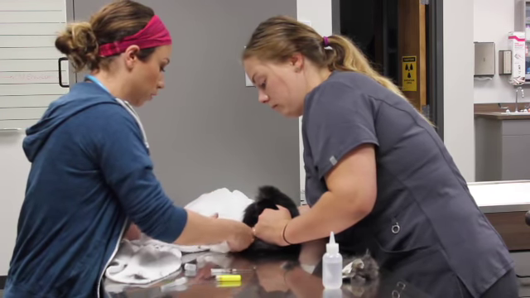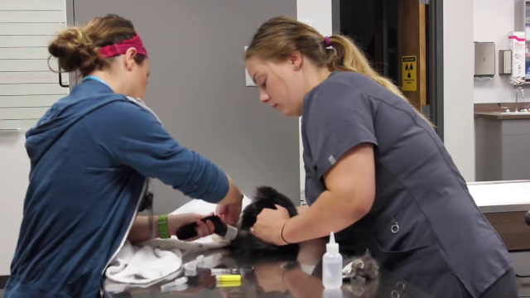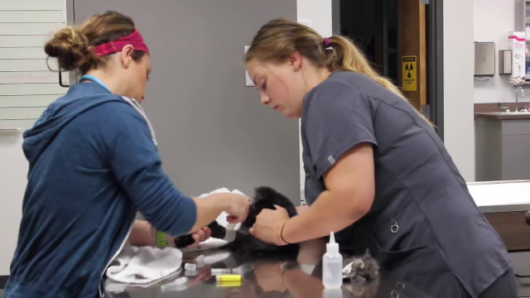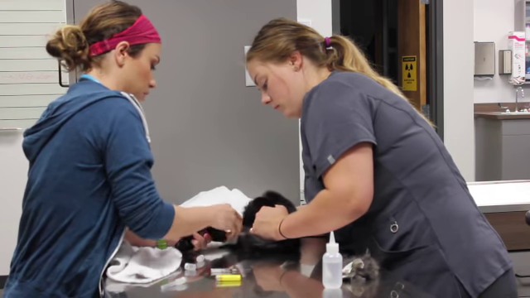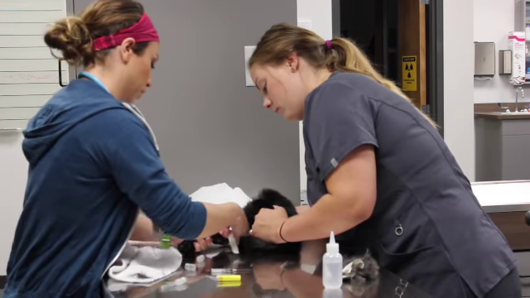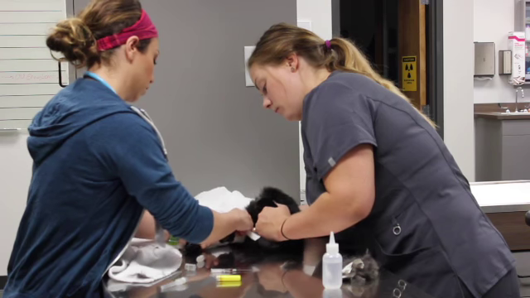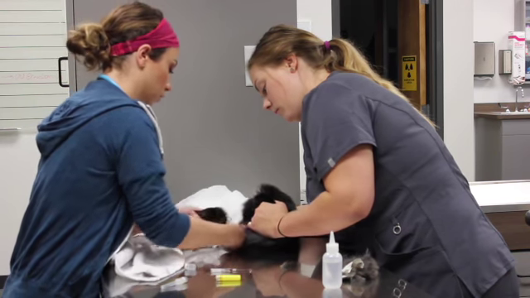I will initially put one large piece just to hold it in place, since this cat's a little squirmy and it could move at any moment. I apply that top, but not too tightly, and then I'll go in and apply underneath that plug to push the catheter up so that it doesn't fall out.